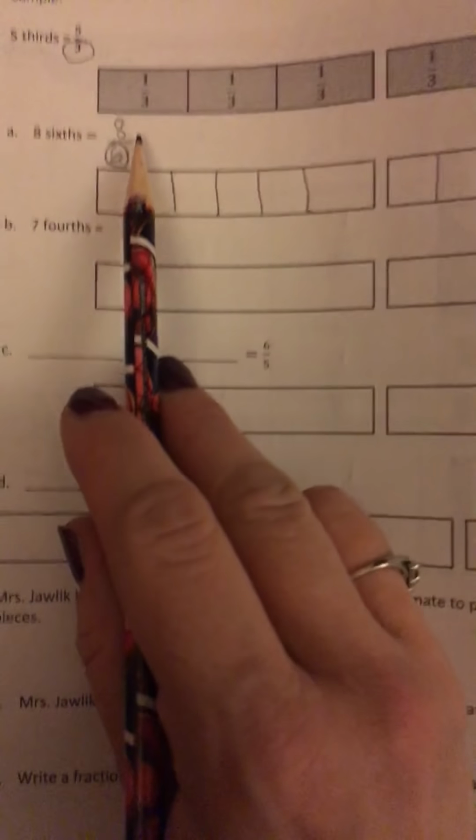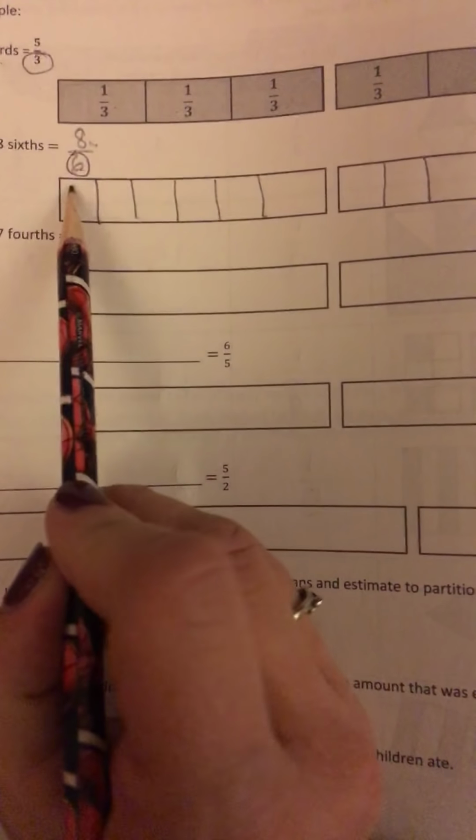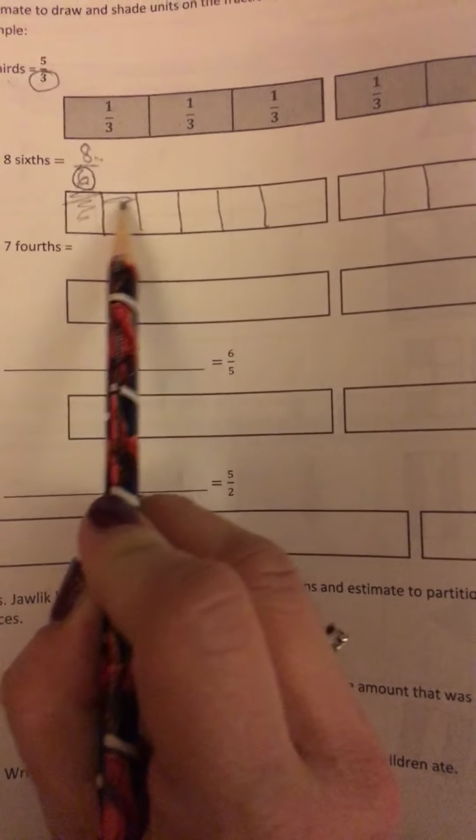Okay, so then notice this. So here are all my sixths. Okay? And I need to shade in 8 of them. Sorry, it got bouncy. Troy's bouncing off of the bed. Okay. So I need to shade in 8 of them. 1, 2, 3, 4, 5, 6, 7, 8.